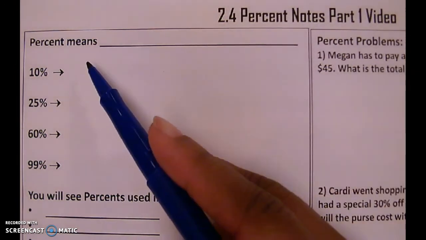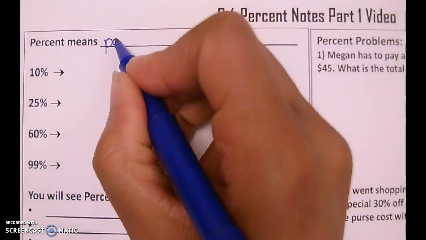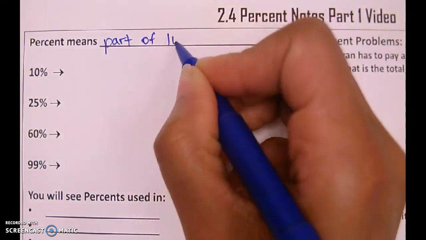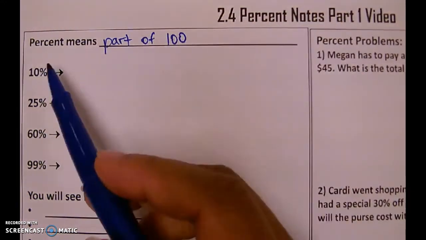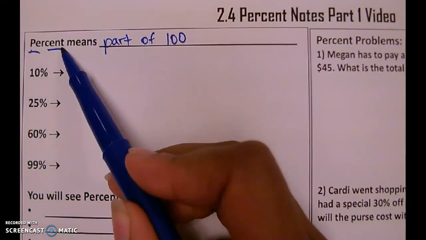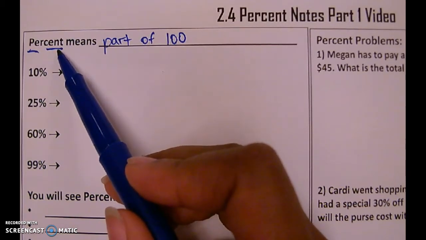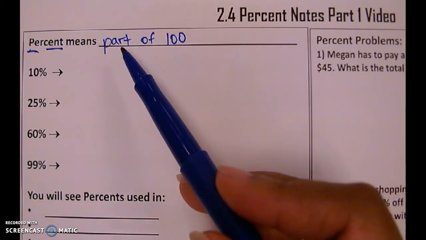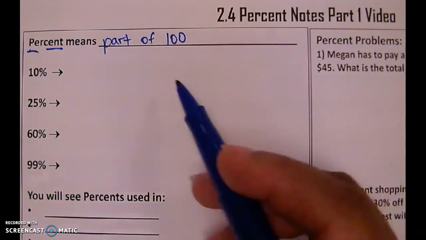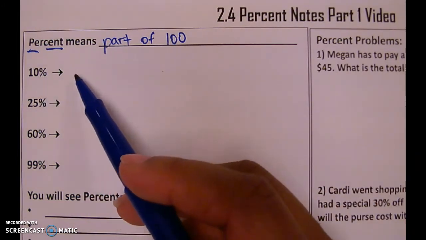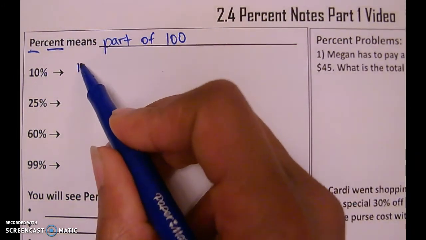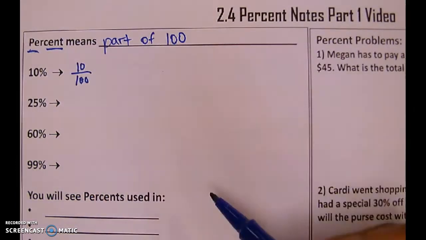First of all, you need to know that a percent means part of 100. Okay? Keep in mind it says percent. The root word for cent means 100. So that's why we get the definition part of 100. So when we're looking at something like 10%, 10% basically means 10 out of 100.